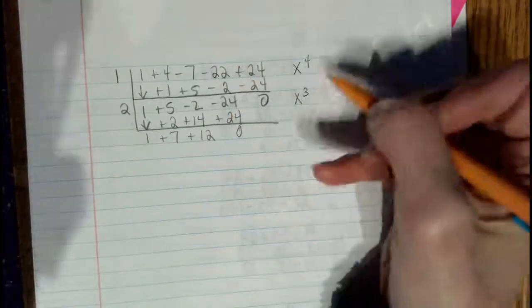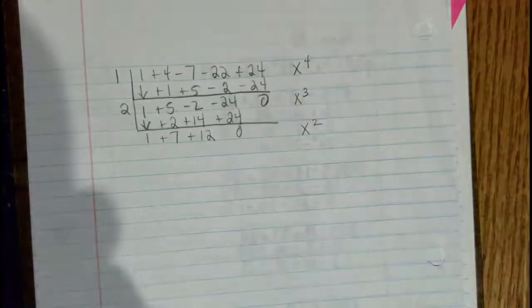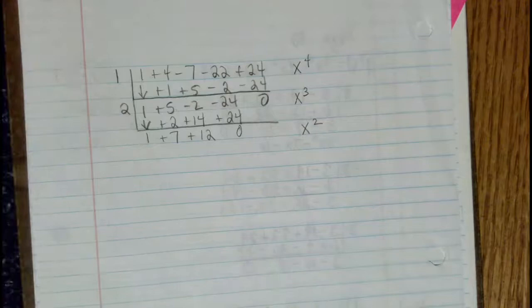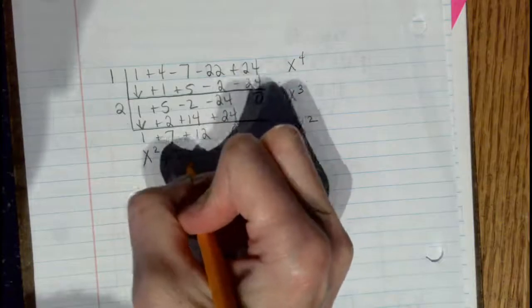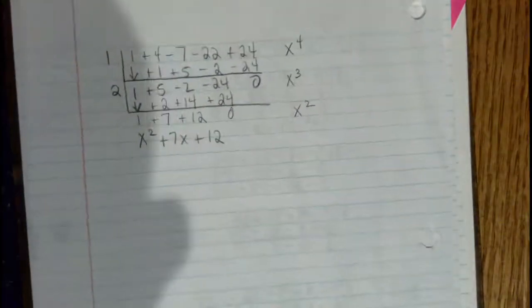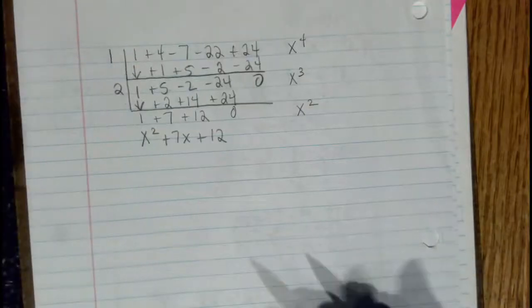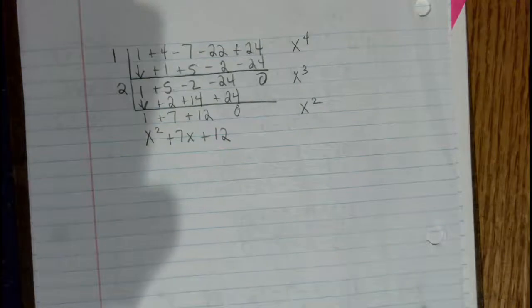Since we divided again, this is an x squared answer. Every time we divide, our degree goes down by 1. So this becomes x squared plus 7x plus 12. And now we can factor that. We don't have to go through the other 6 choices of answers to finish this problem.